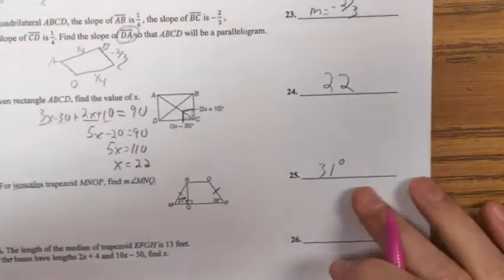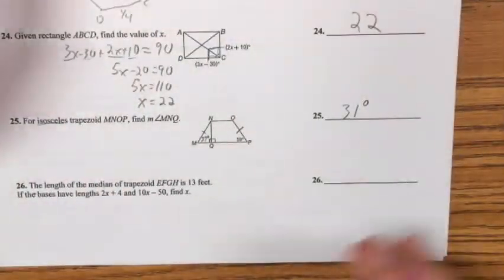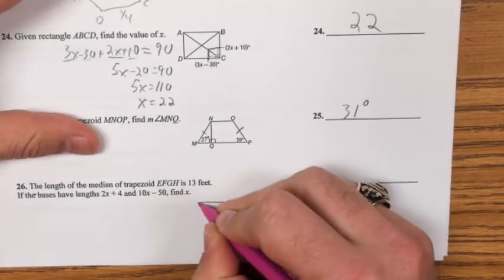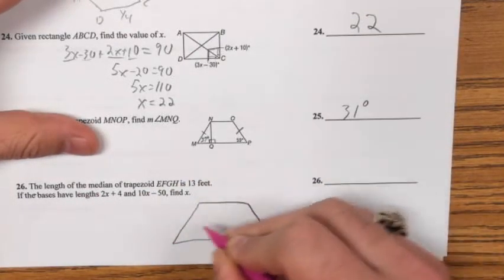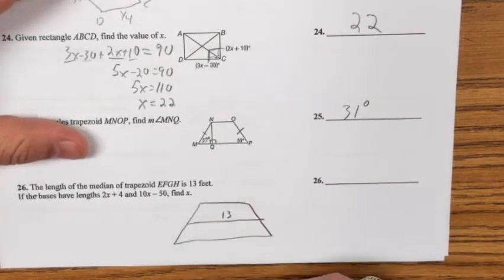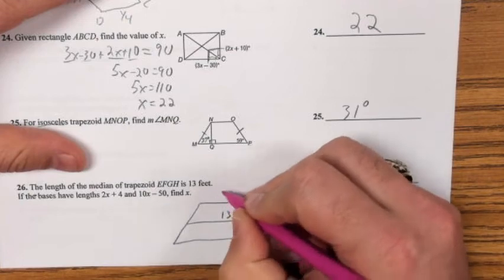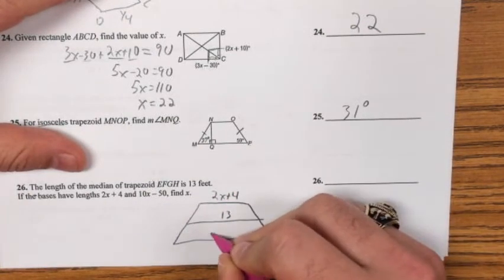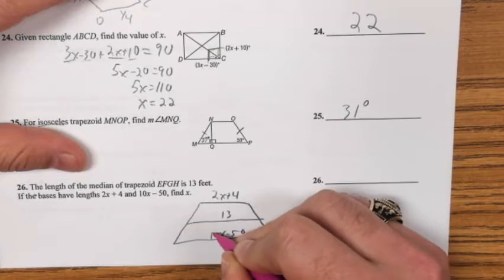All right, last problem for the page. The length of the median of a trapezoid, so let's draw us a trapezoid with a median, is 13 feet, and the other bases have lengths of 2x plus 4 and 10x minus 50.